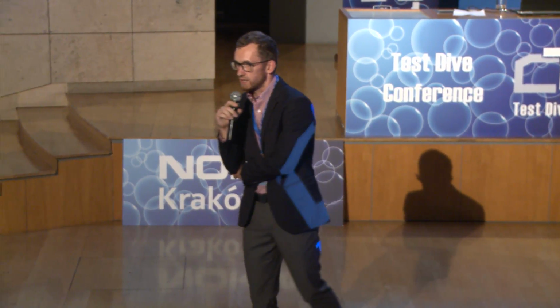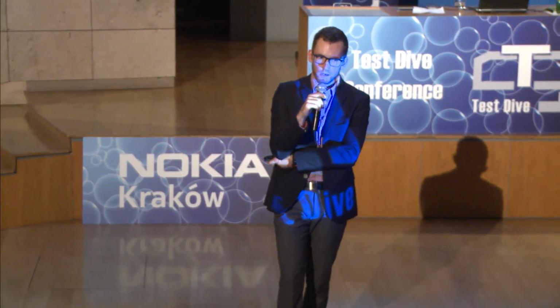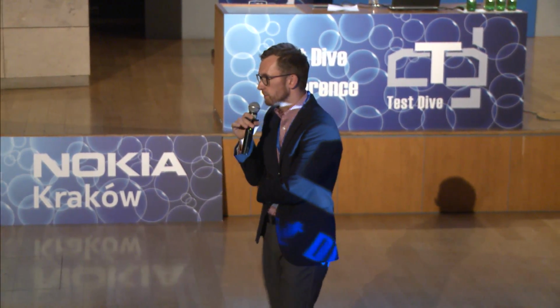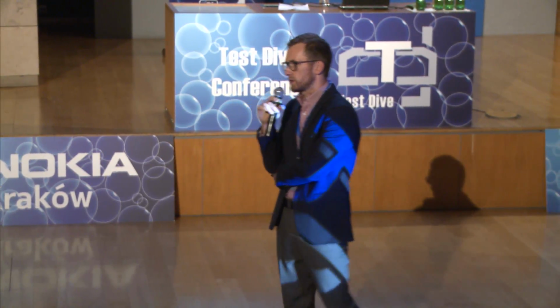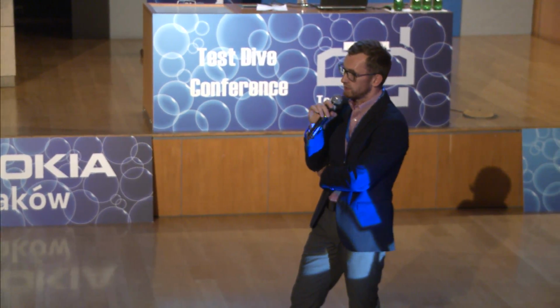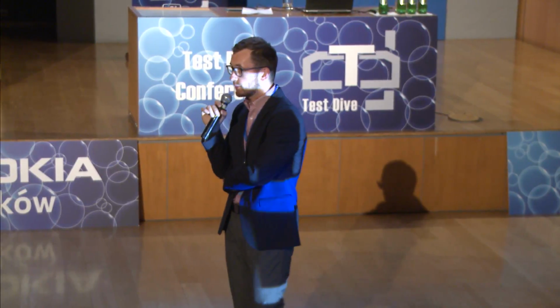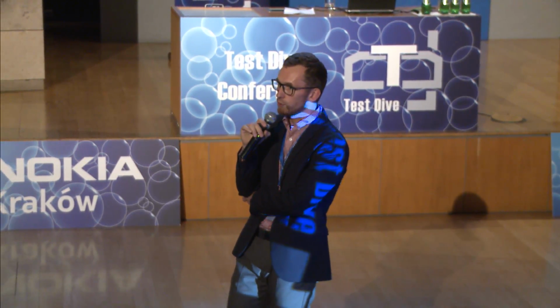Testing is, as we say, a context-driven activity, so it all depends on the context. If you are testing an LTE-based station, you probably need some specification to know how it works.